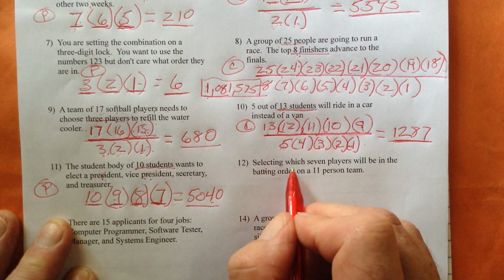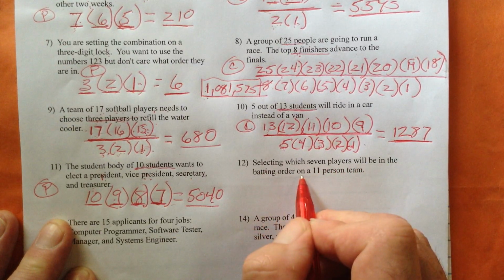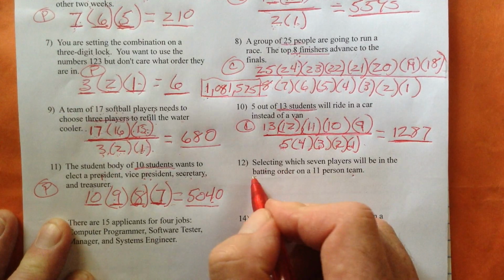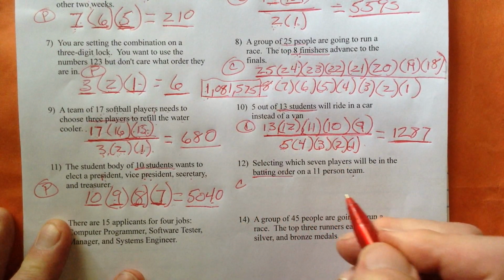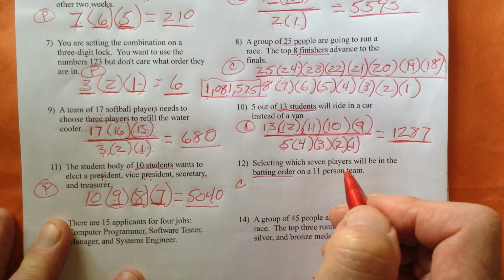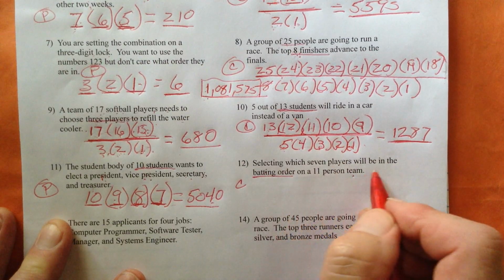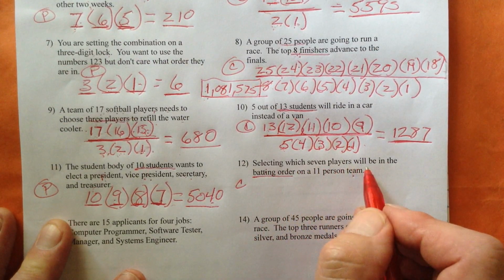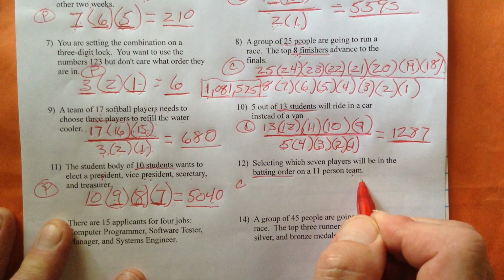Okay, how about this one, number 12? It says selecting which 7 players will be in the batting order on an 11-person team. So it's a batting order, so the order does matter. Wait a minute, selecting which 7 players will be in the batting order on the 11-person team.